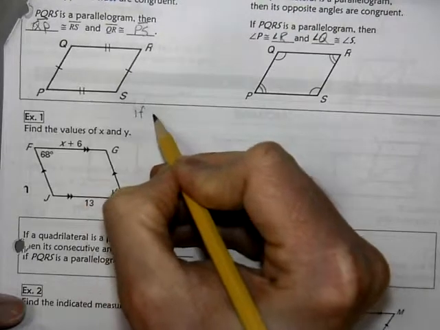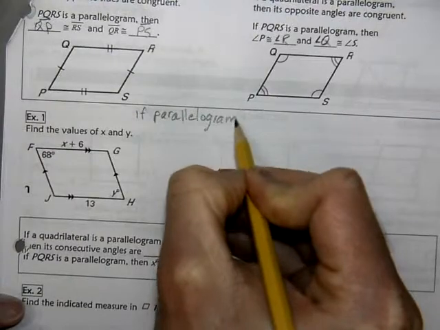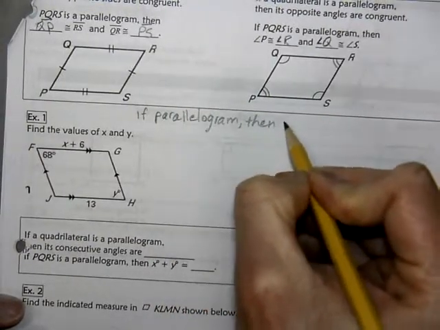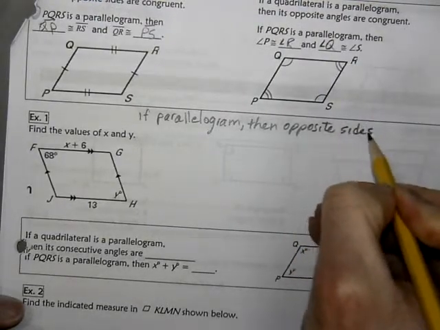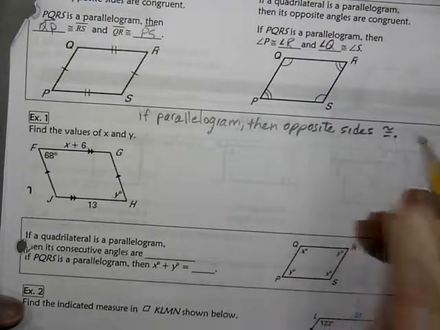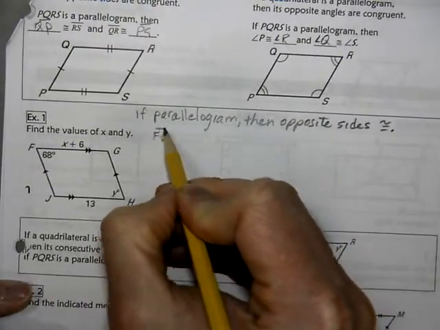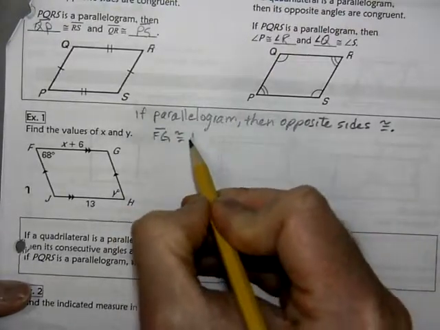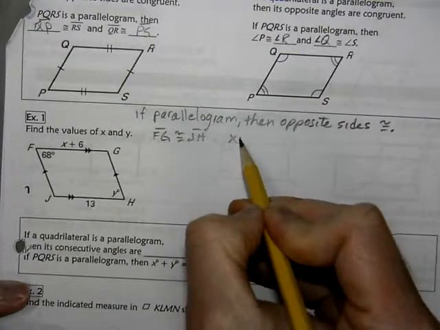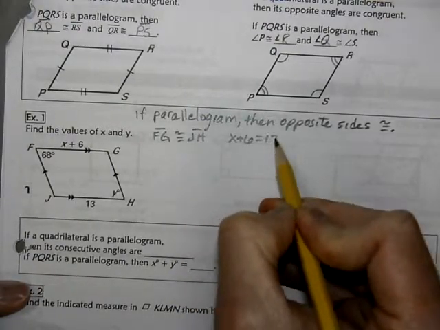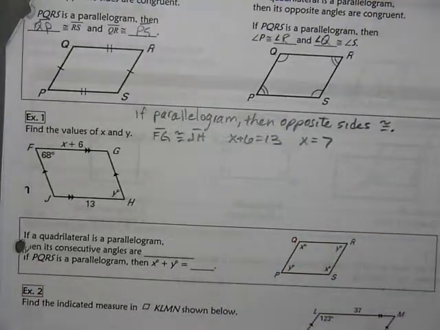So I'm going to say if parallelogram, then opposite sides congruent. So I know that FG is going to be congruent to JH, which makes X plus 6 equal 13. Subtract the 6 across, and we get X is 7.